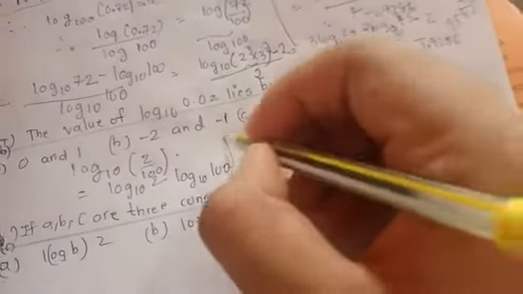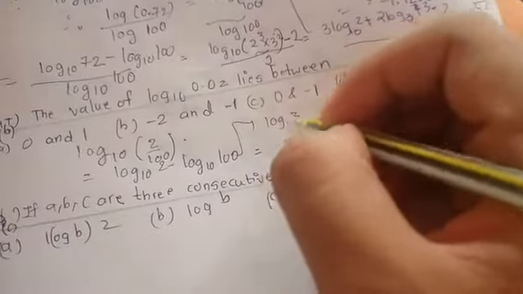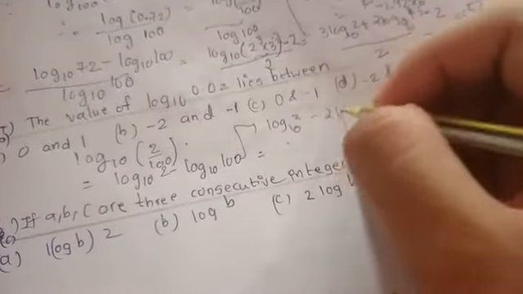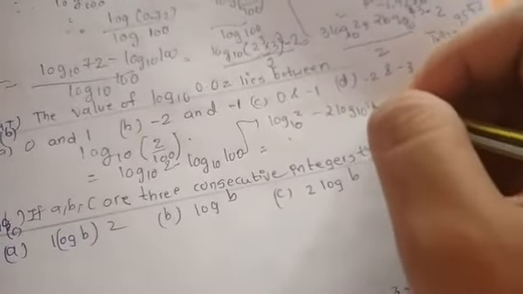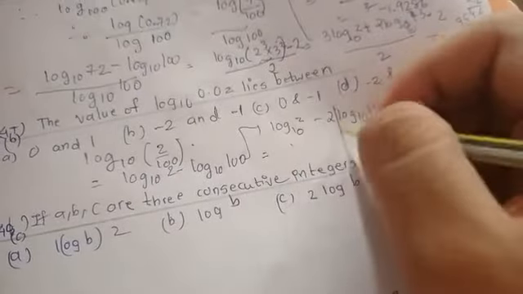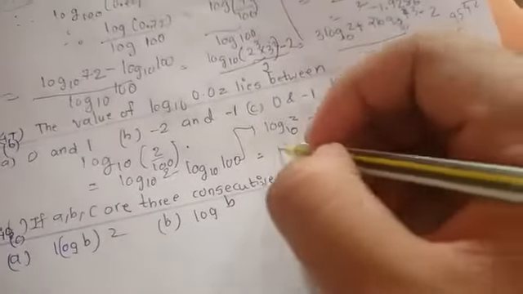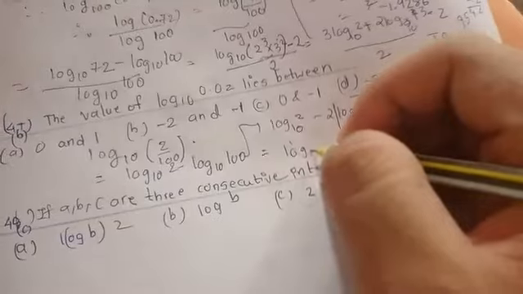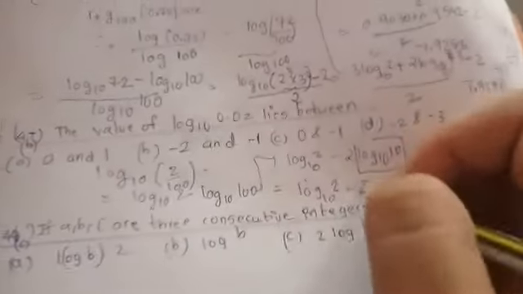Which can again be written as log 2 to the base 10 minus 2 log 10 to the base 10. But log 10 to the base 10 becomes 1. Therefore, this can be written as log 2 to the base 10 minus 2.